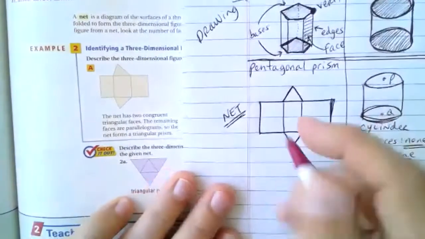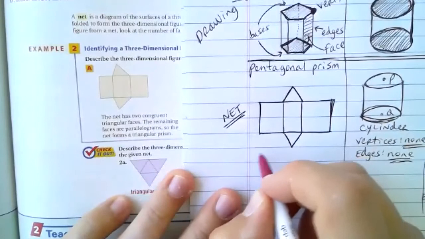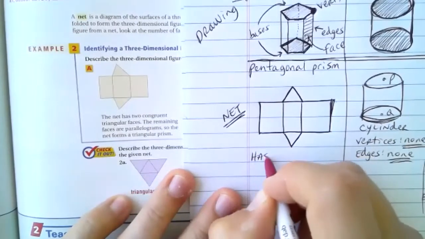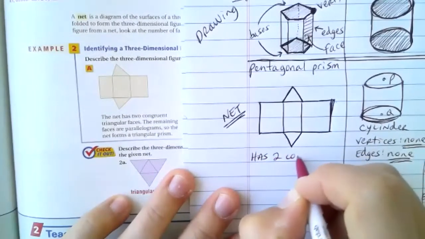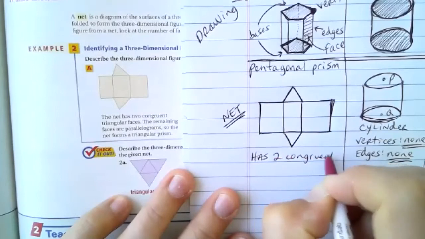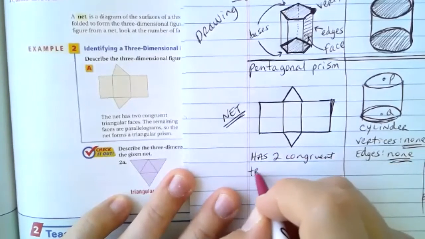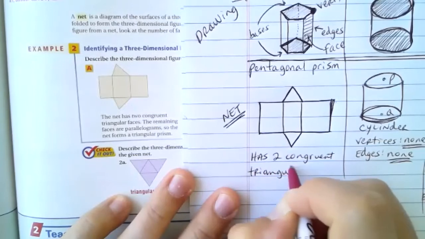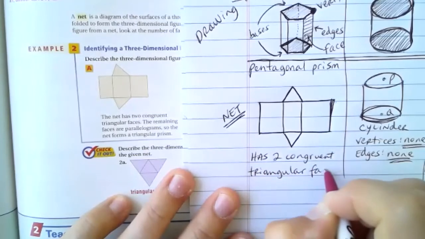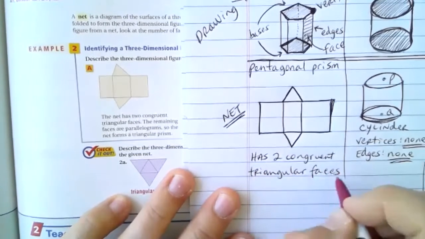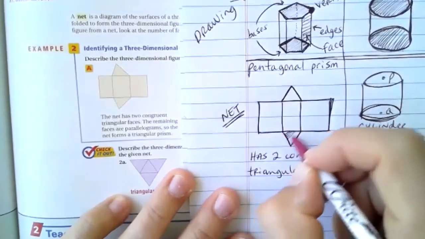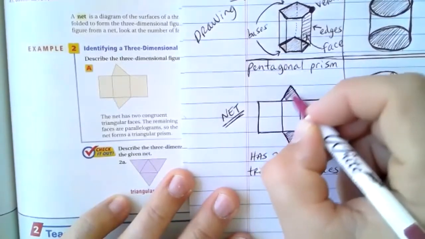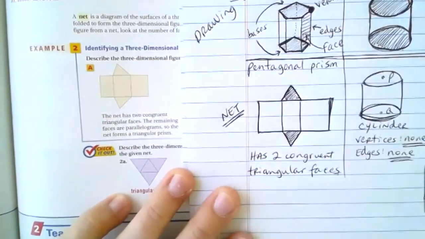So now let's write out. It says it has two congruent triangular faces, right? And then I'm going to shade those in. Those would be what I would consider the base. Okay.